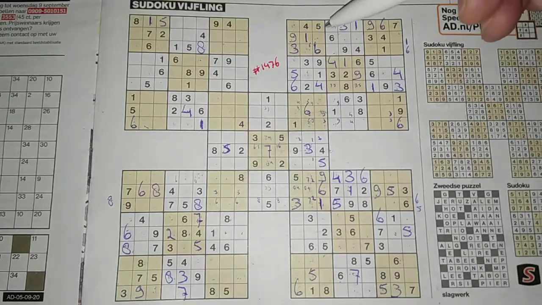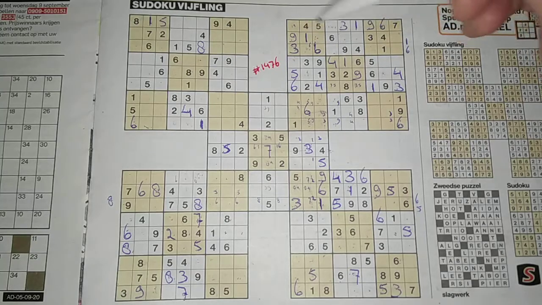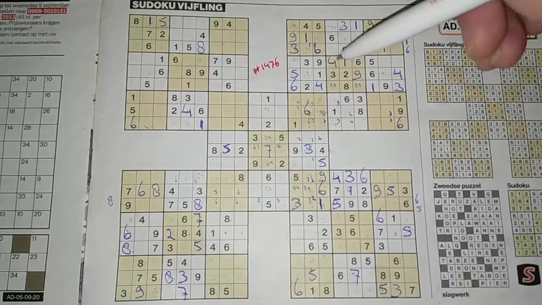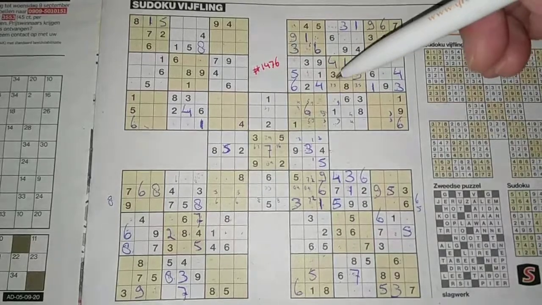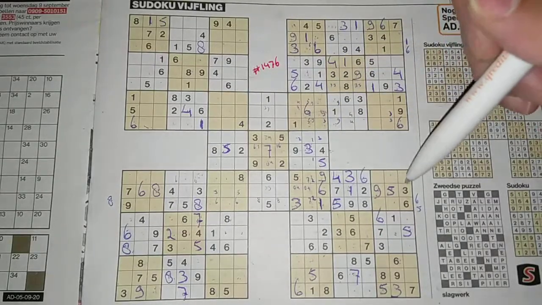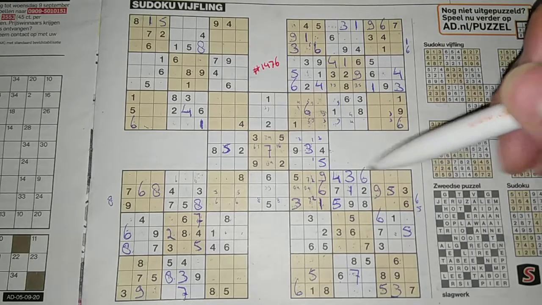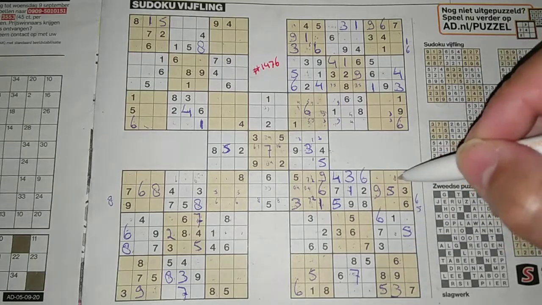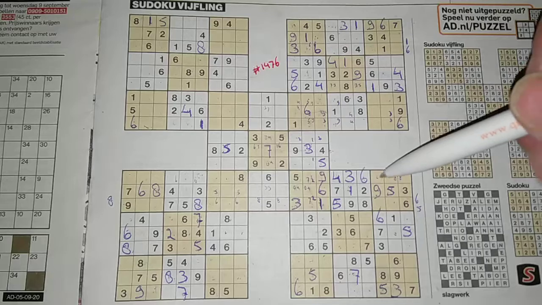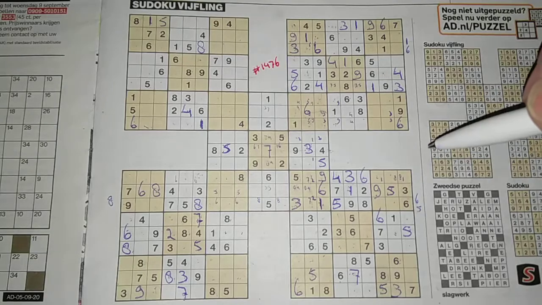7, 7, 2, 2, 2, and the 8 could be everywhere. 7 and the 8. The 8 should be in this first row. One of these 3 boxes could be an 8. We see an 8 here. No 8 there. The 8 could be here, could be there. The 1 is also missing. We see a 1 here. No 1 there. The 1 should be here, or could be there.